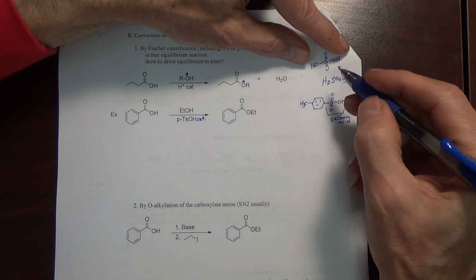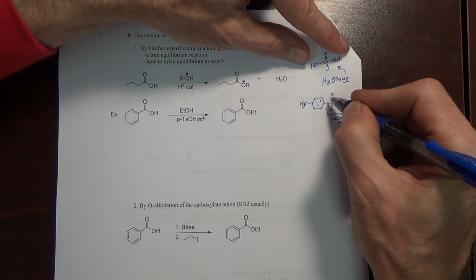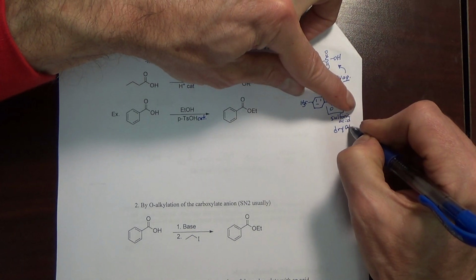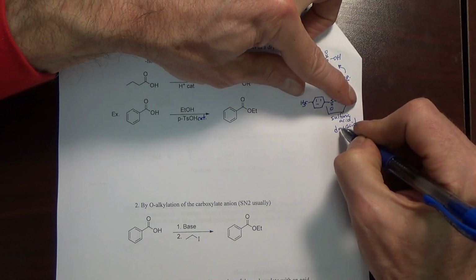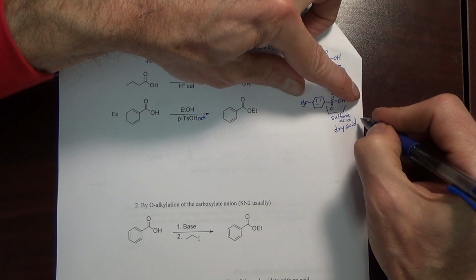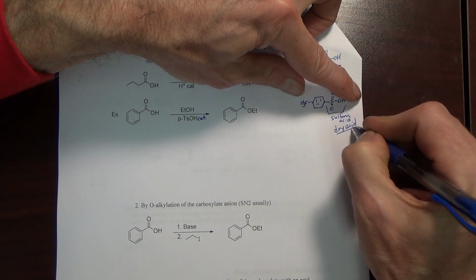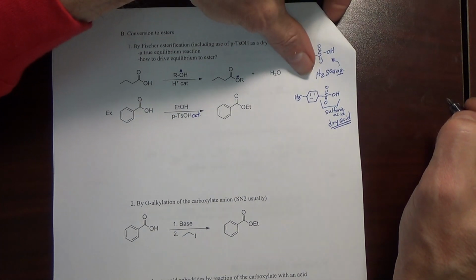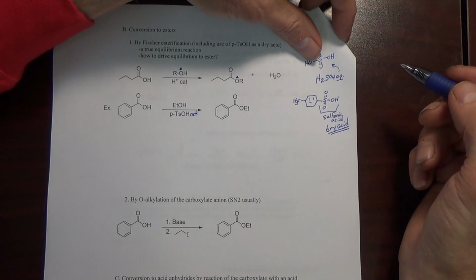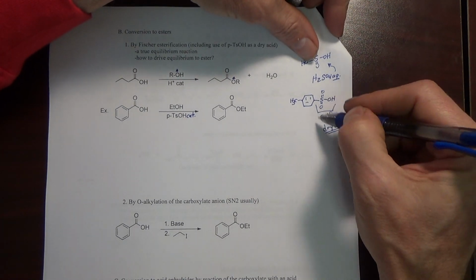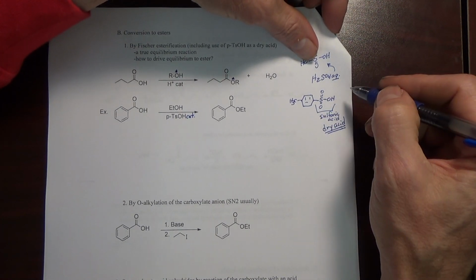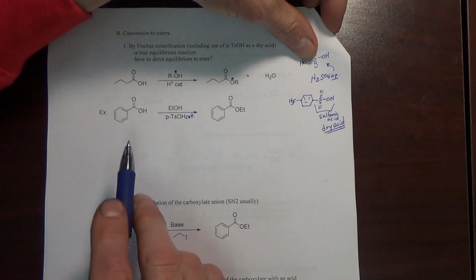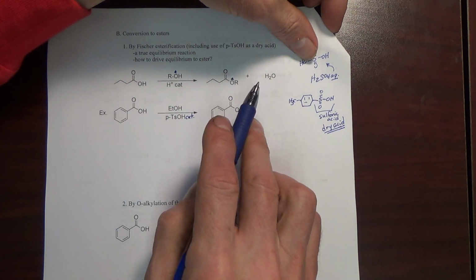On the other hand, para-toluenesulfonic acid is a dry acid. Okay? It's actually a solid. But it is dry, or it can be dried and become anhydrous. So we have a strong acid without having any water. Now this is actually a true equilibrium reaction.